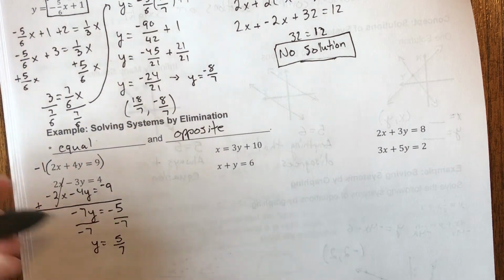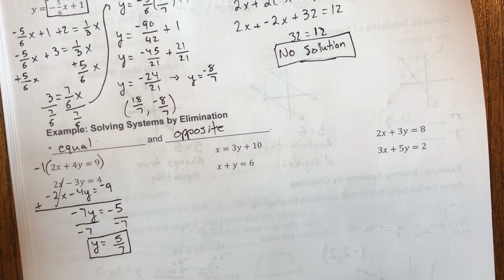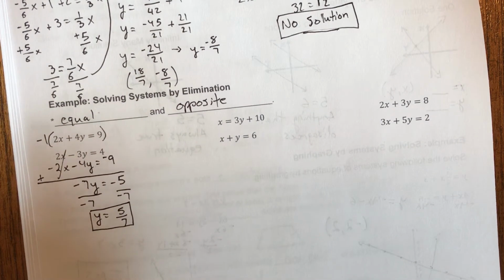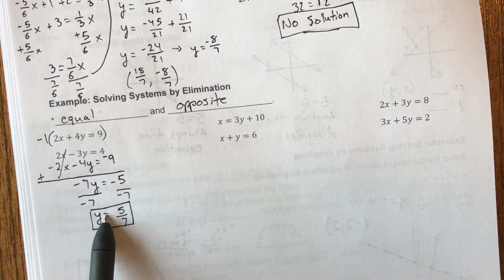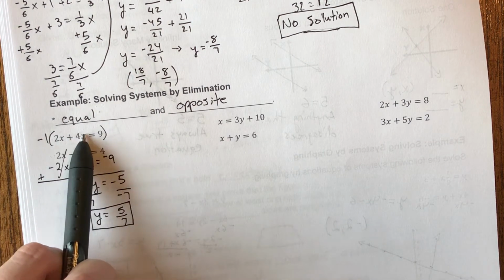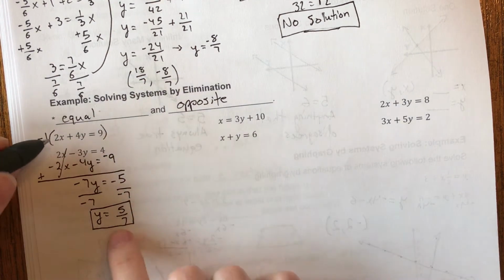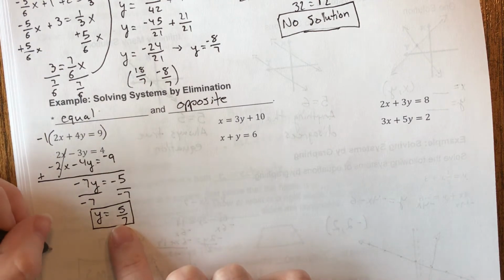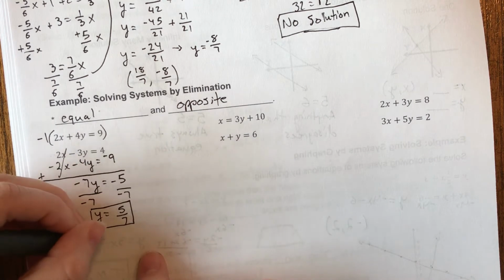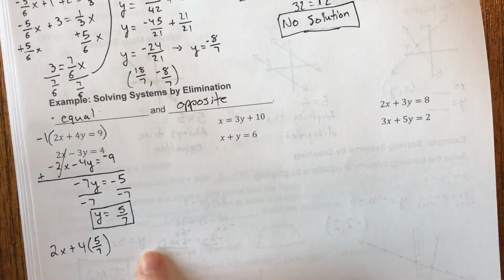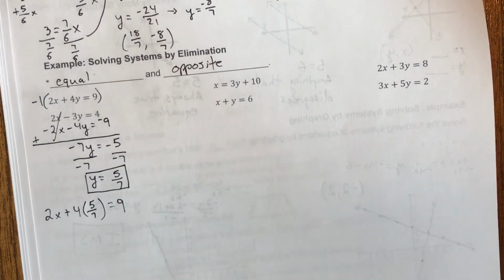It's another fraction one. We can deal with fractions. So y equals 5/7. I need to find what x is equal to. So I'm going to do the same thing that I've been doing before. I'm going to take one of my original equations and plug in y. So I'll take my first equation here. I'm not going to think about the fact that I multiplied by -1. I'm just looking at the original, and I have 2x plus 4y equals 9. So I can say 2x plus 4, I know my y. My y is 5/7. So 2x plus 4 times 5/7 equals 9. And I can solve this equation to figure out the value of x.